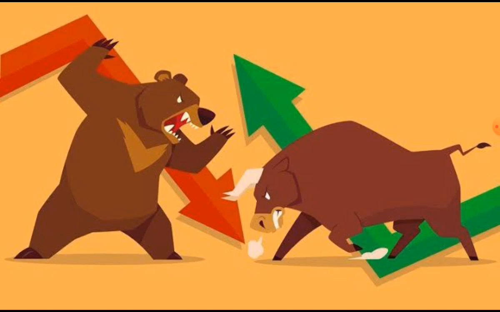Now, I'm going to take you a step further before we go into support and resistance. I'm going to show you what a bullish market looks like on our chart. I'll go over to TradingView right now and show you categorically what a bullish and bearish market looks like. So let's go, guys.